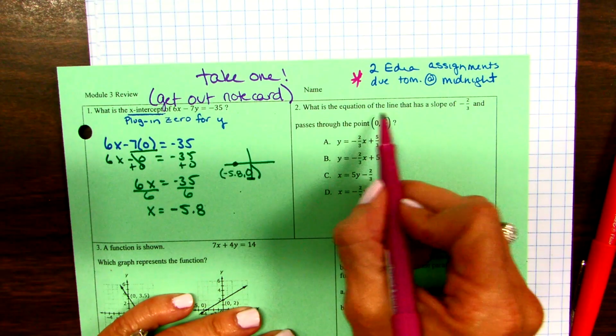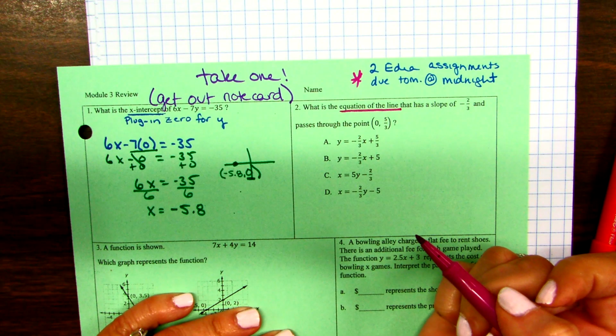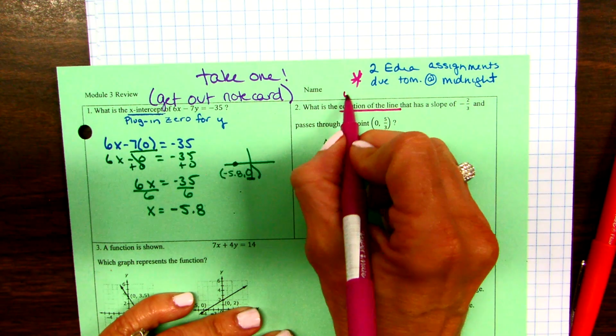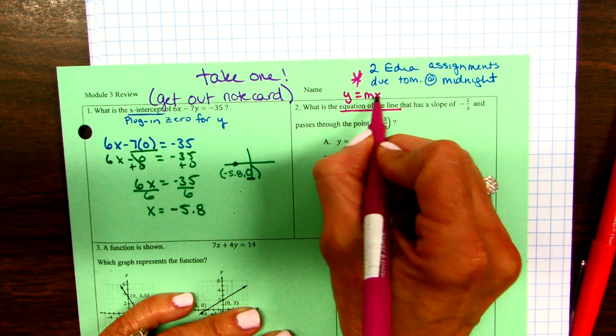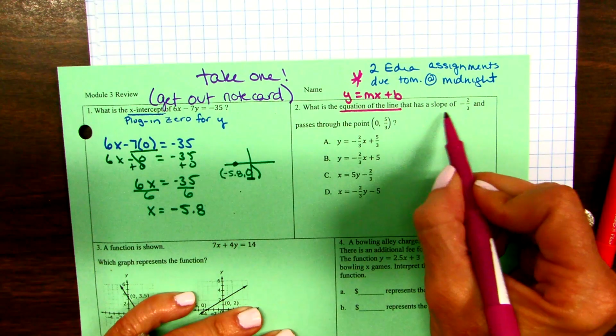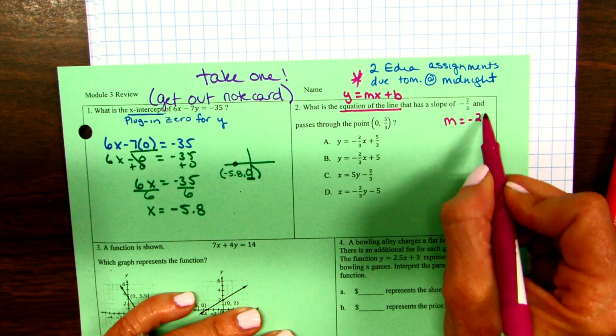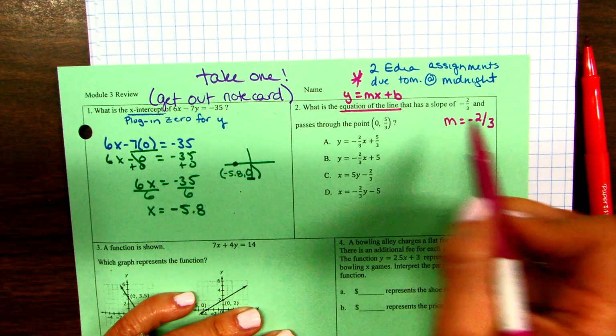Write the equation of the line. Guys, equation of the line means slope-intercept form. It's on your reference sheet. It's this, y equals mx plus b. That's what that means. So slope is m, right? M is negative 2/3. And it has this point.